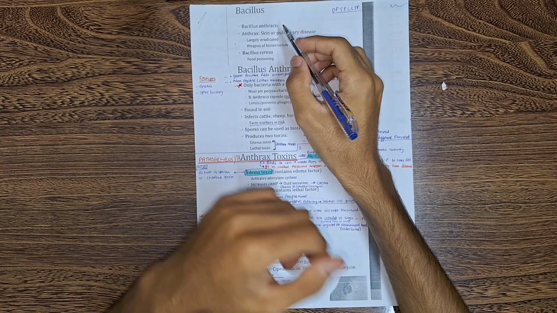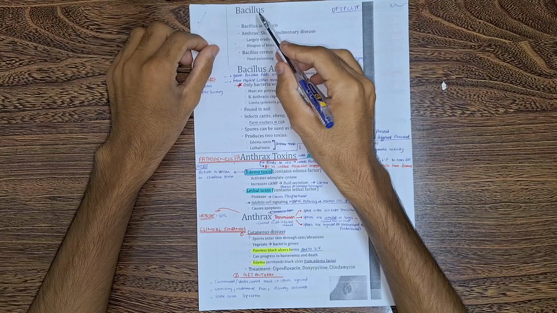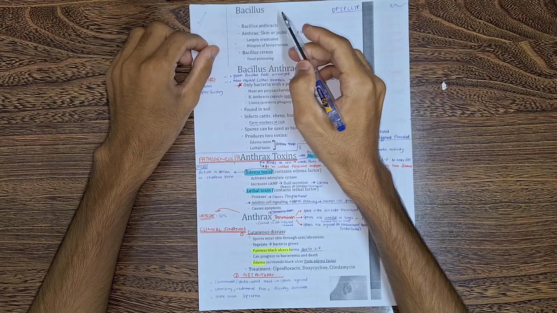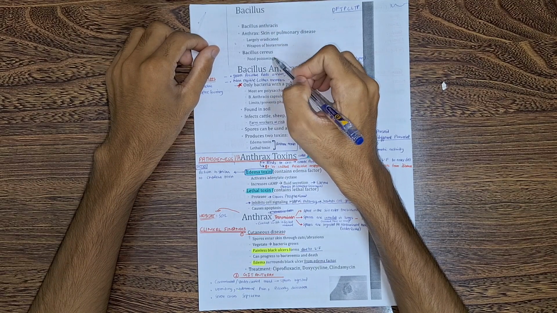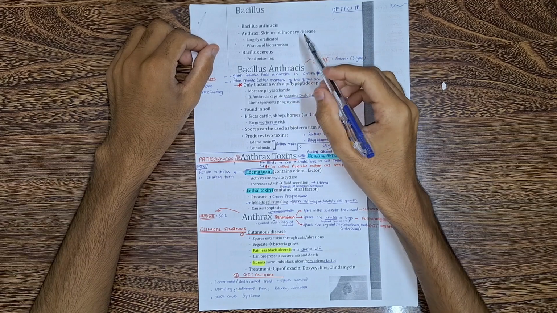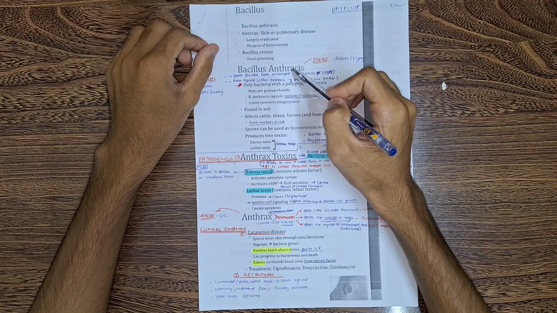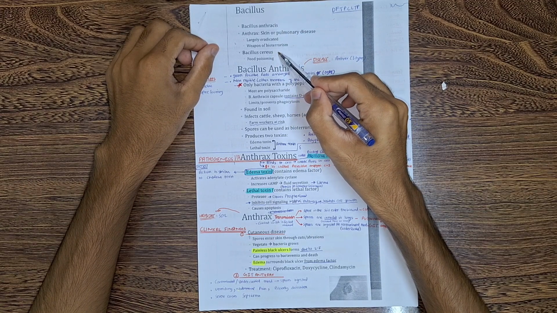Welcome to Micro Review. Today our topic of discussion would be Bacillus, and Bacillus has two species. One is Bacillus anthracis and one is Bacillus cereus. The first topic of discussion would be Bacillus anthracis and the second topic would be Bacillus cereus, right?